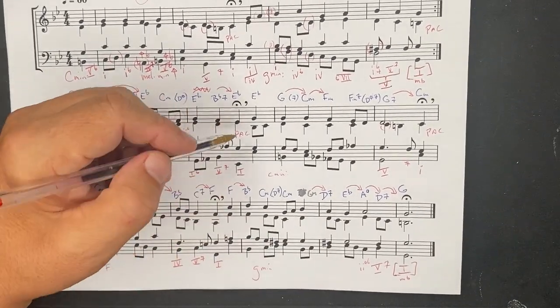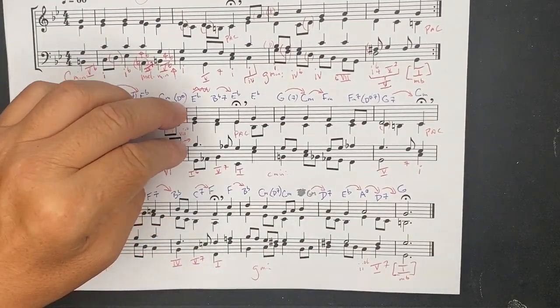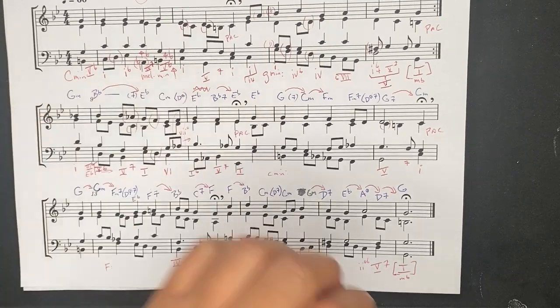Here we are starting again. We finished in E flat major. We start with an E flat major chord. Bach is doing this to us. Let's just play the B flat chord right here.